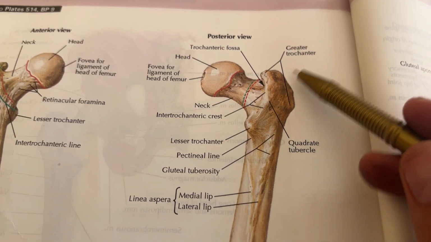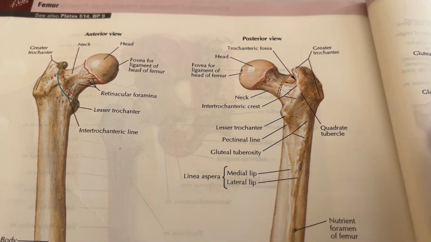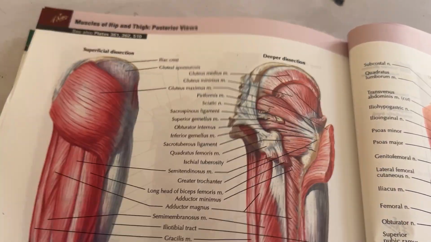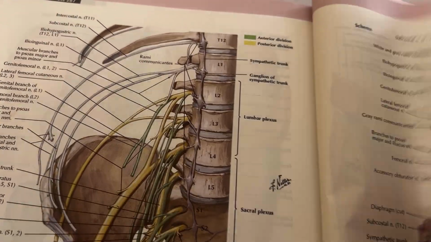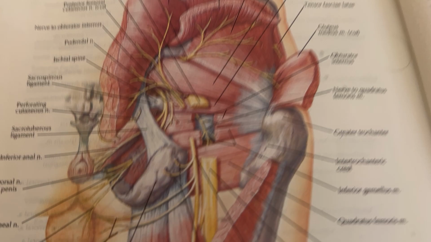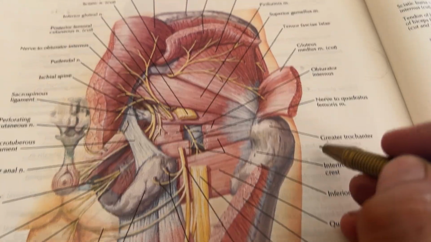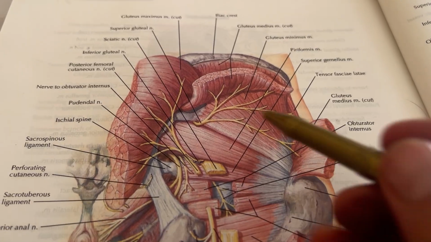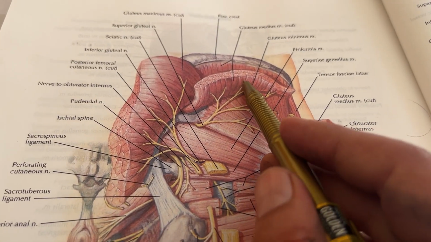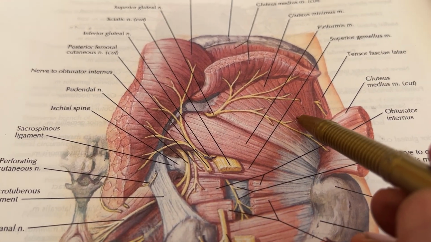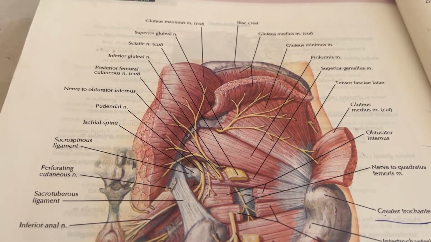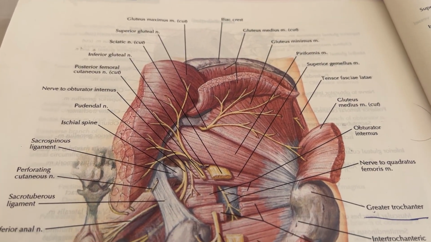This is the greater trochanter. So gluteus medius and minimus insert on the greater trochanter. This is gluteus medius, and this is the gluteus minimus, and both of these are hip abductors and medial rotators.